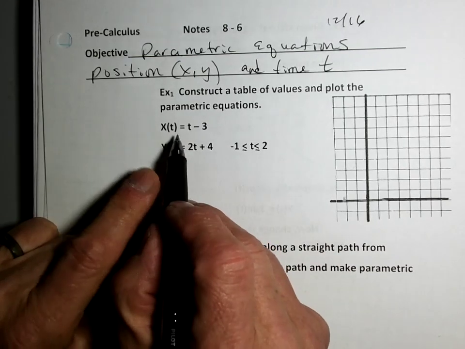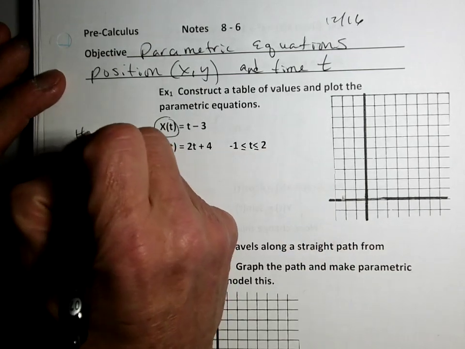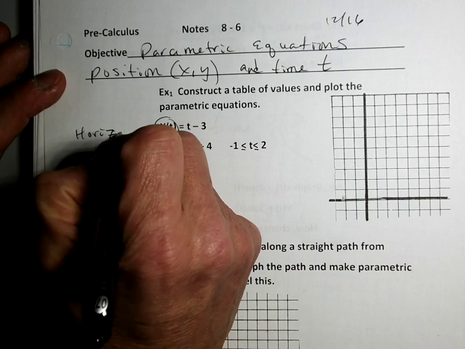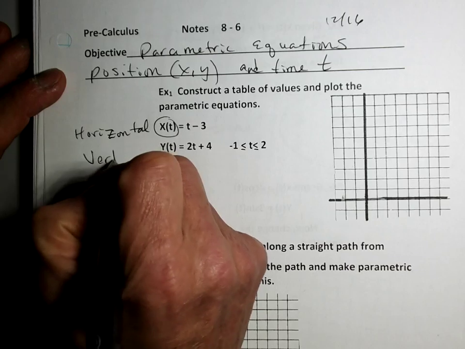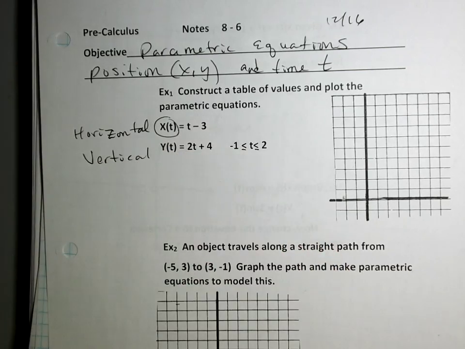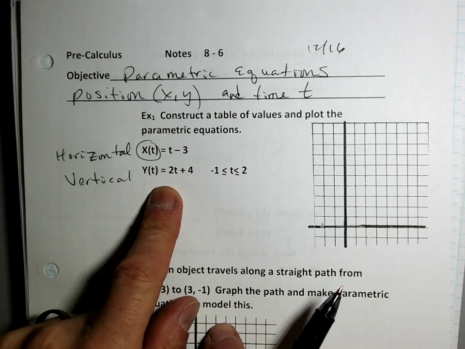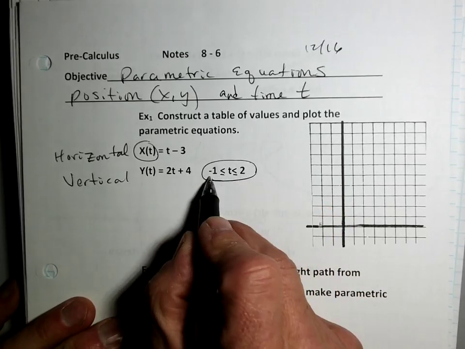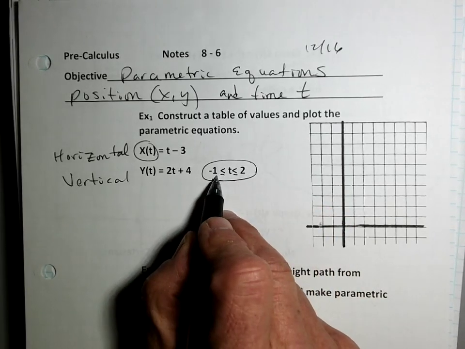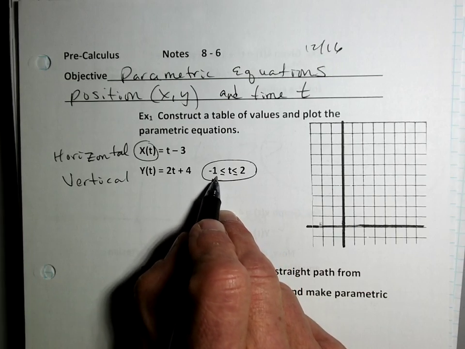This x sub t is an x value, okay? So when you see x sub t, it is a horizontal movement. When you see a y, it's a vertical movement, but over time. So you need two equations to do it because it's going to move in two directions over time, okay? So we want to do this from -1 to 2. So time is going to go from -1 second, so we're going to go back in time, find out where it was, and we're going to go from -1 to 0 to 1 to 2 seconds.